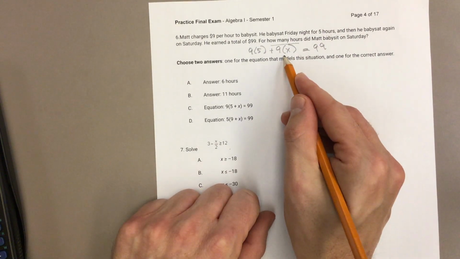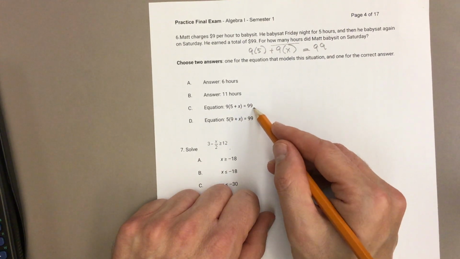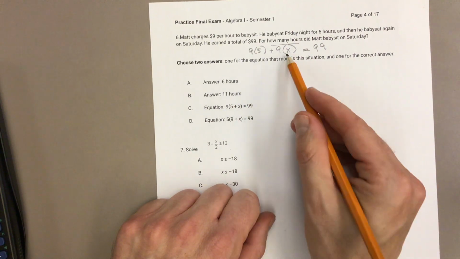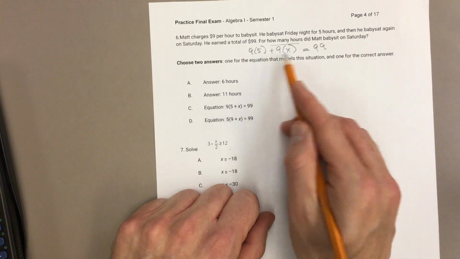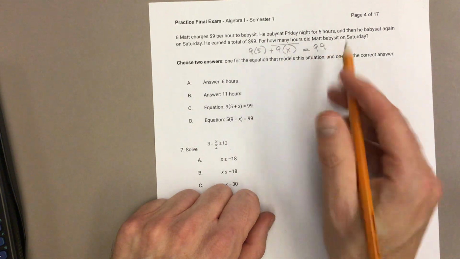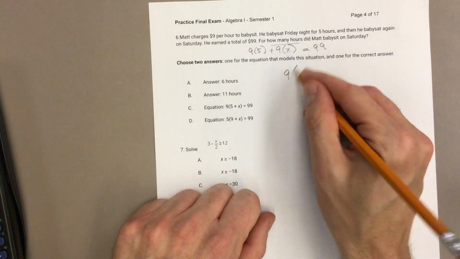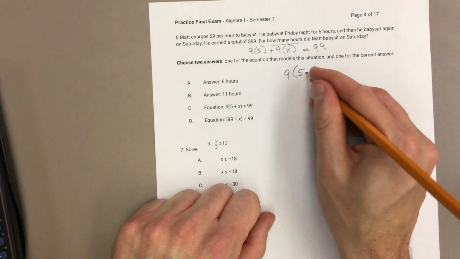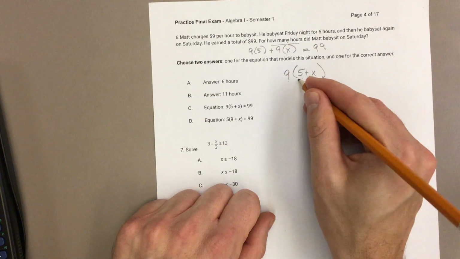Now, as far as my answers, it's looking for 2 answers. It's looking for one for the equation that models the situation and one that solves for x. Okay, so using the distributive property here, or if I had set up the equation a different way, I would have seen that if he's earning $9 an hour and he worked 5 hours on Friday, and then he worked X hours on Saturday, then 9 times the total number of hours he worked would have equaled 99.